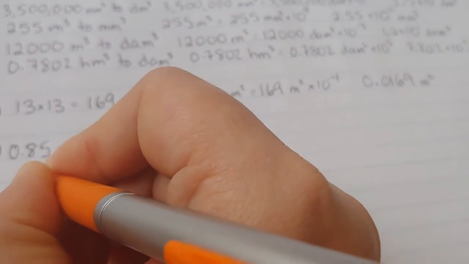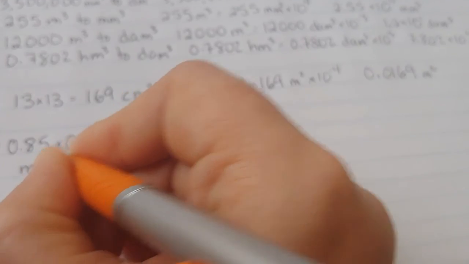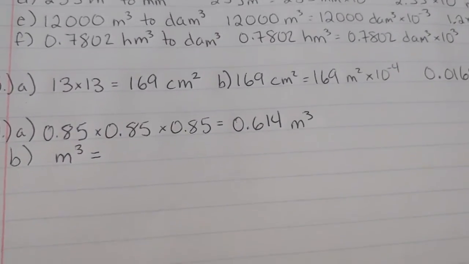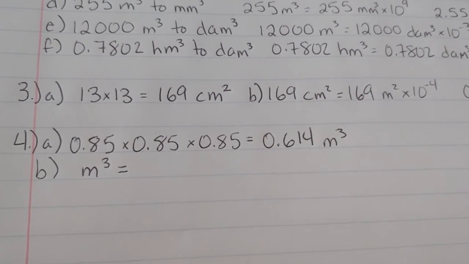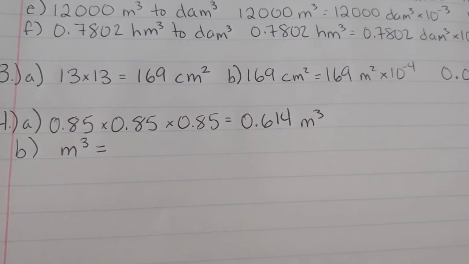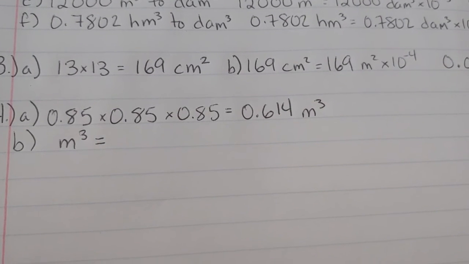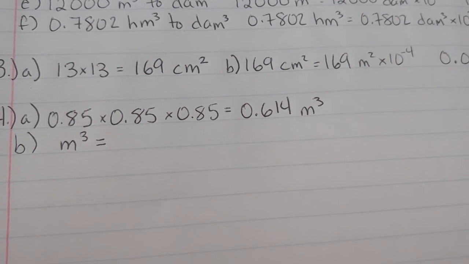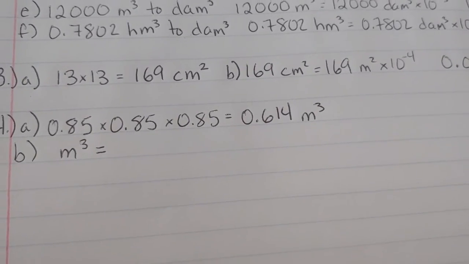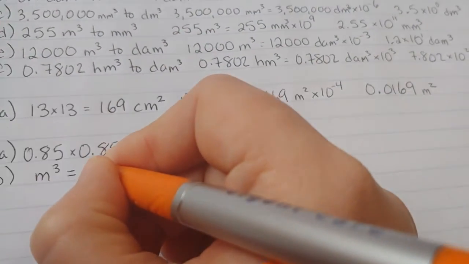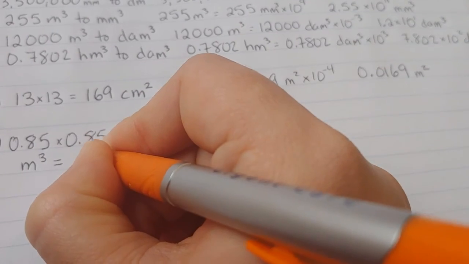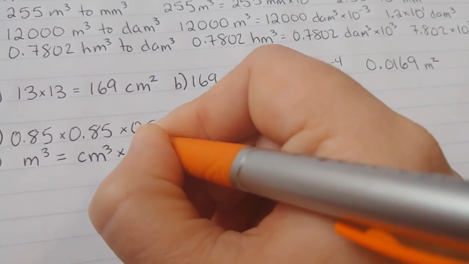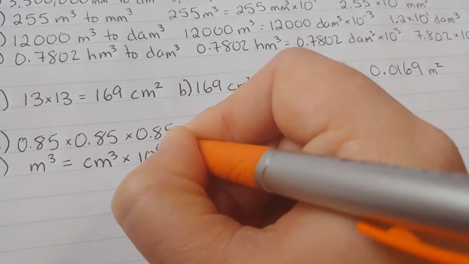Well, I know that 1 meter is 10 squared centimeters. So if I am cubing that, centimeters cubed times 10 to the 6th.